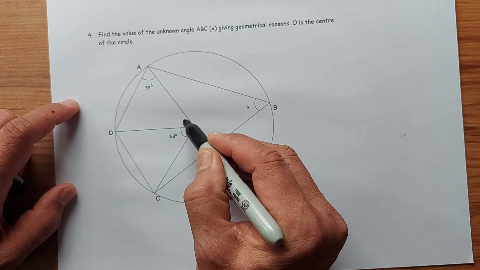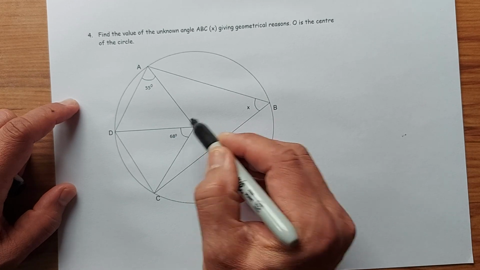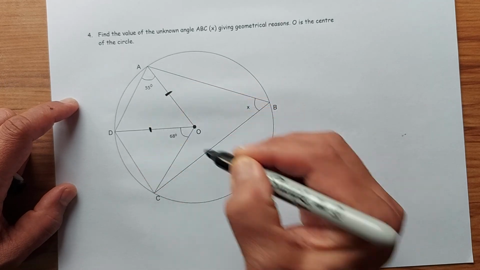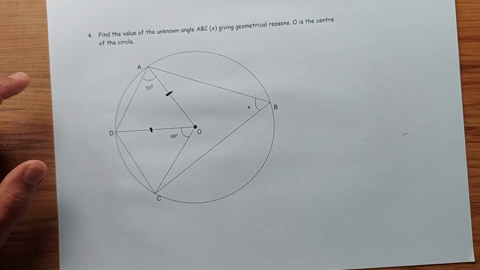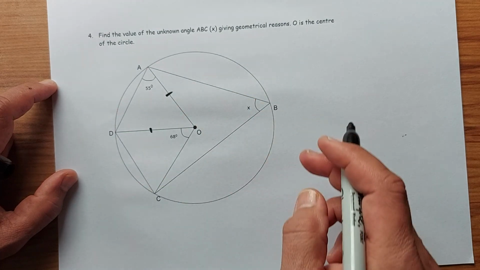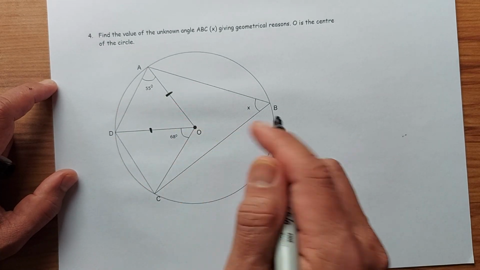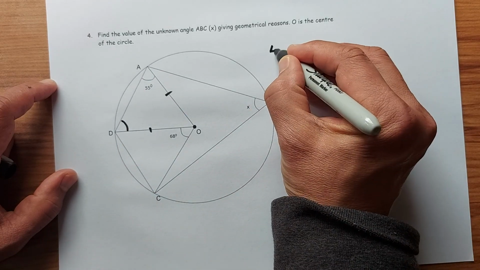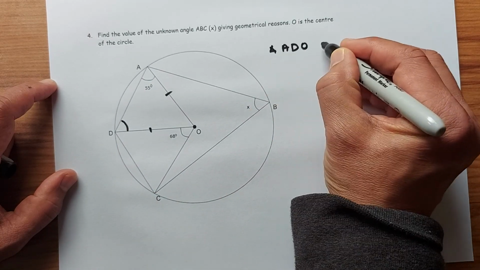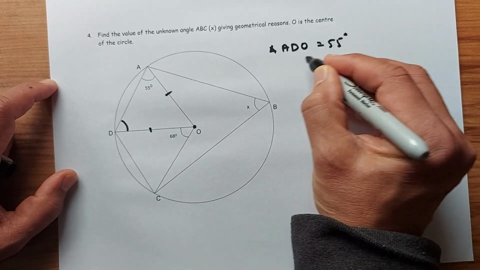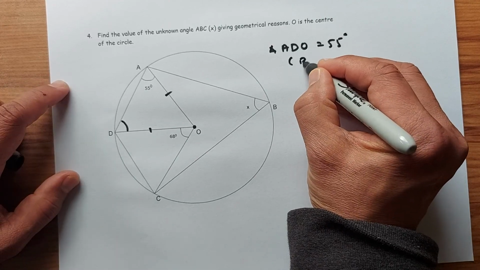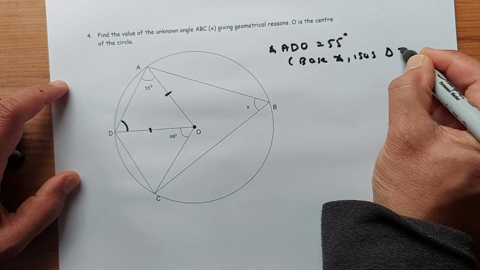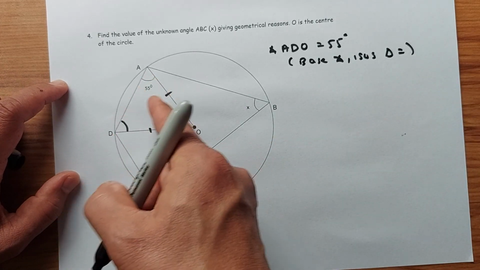So if you can find this full angle, that angle is double that of x. So first you need to know that this is an isosceles triangle. Why? Because this is the radius of the circle. So this angle here, angle ADO, will be 55 degrees because these are the base angles of an isosceles triangle, they are equal.